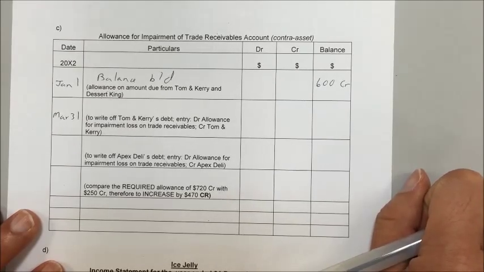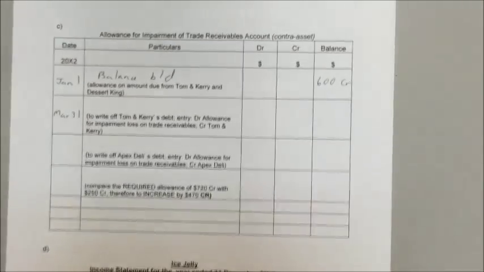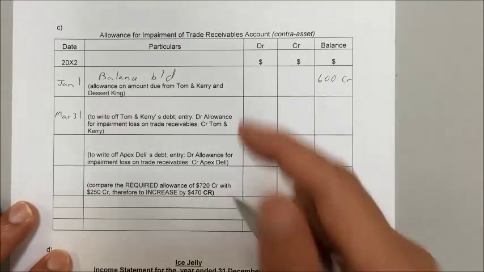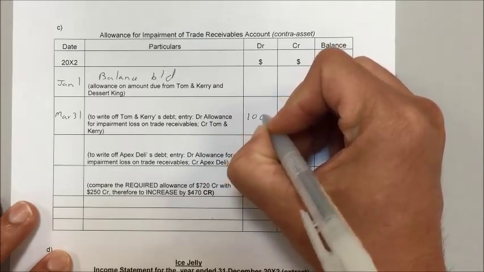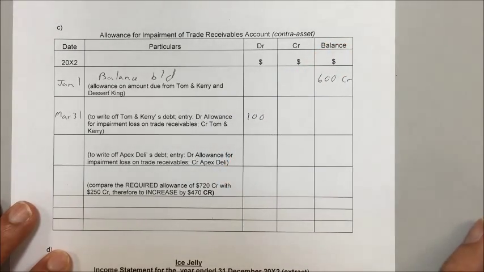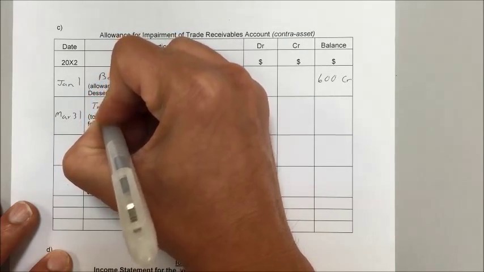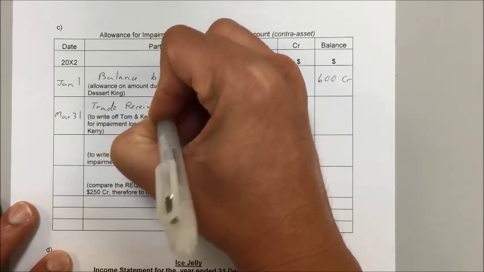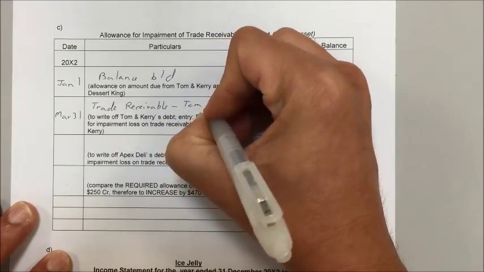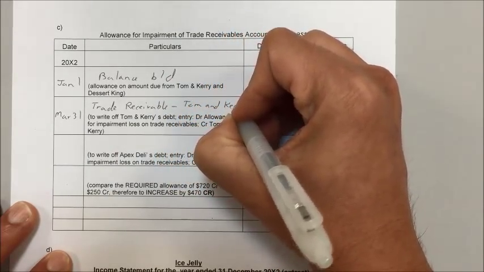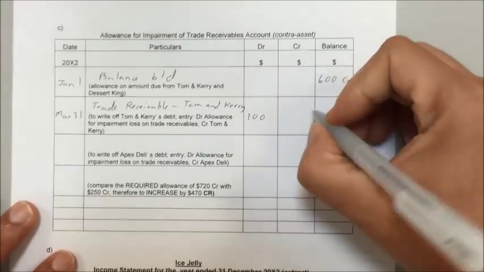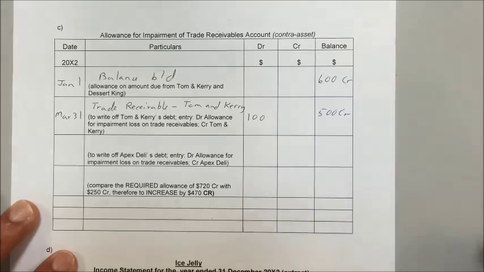we actually debit allowance for impairment of trade receivables for $100. So we debit this account, so we write $100 here. And we write trade receivable Tom and Carrie, as this is the account that we credit. Write in the balance of 500 credit.